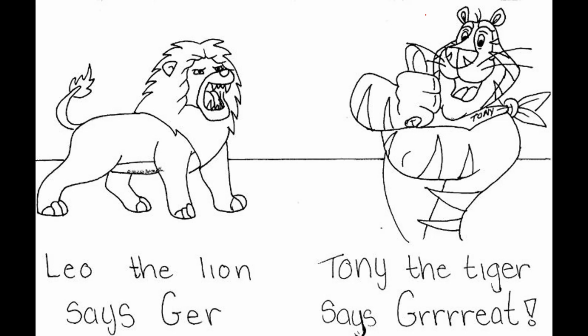Here in electrochemistry, Leo the lion says ger, so loss of electrons is oxidation, gain of electrons is reduction when you're talking about redox. Okay, some people say OIL RIG, but this one's cooler. And then if Leo the lion says ger, Tony the tiger says great. I made that one up. I always laugh at that one.